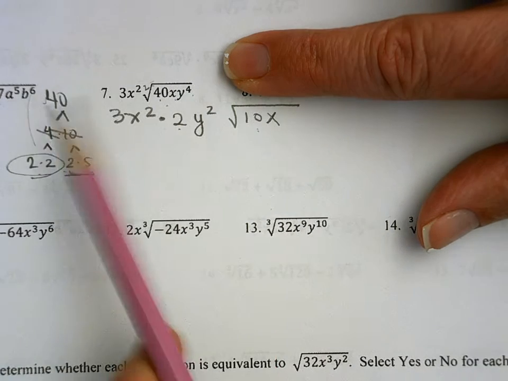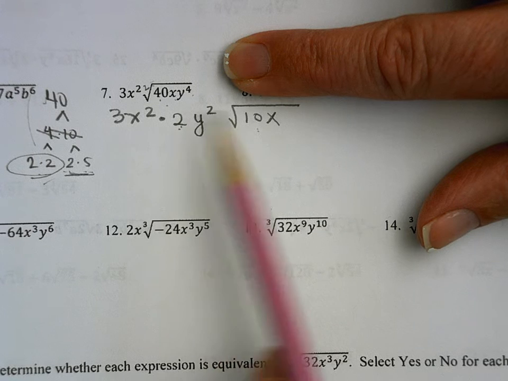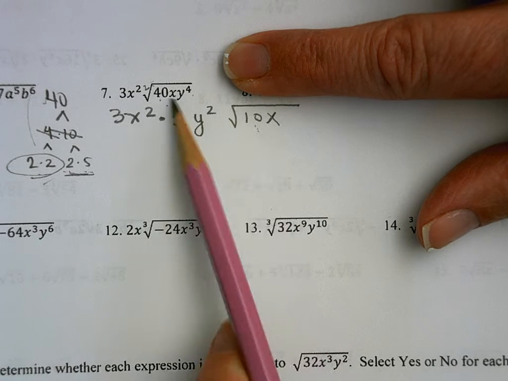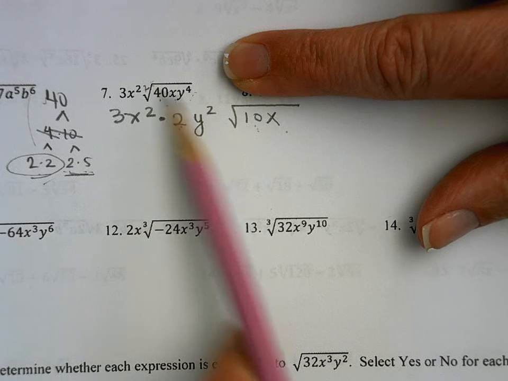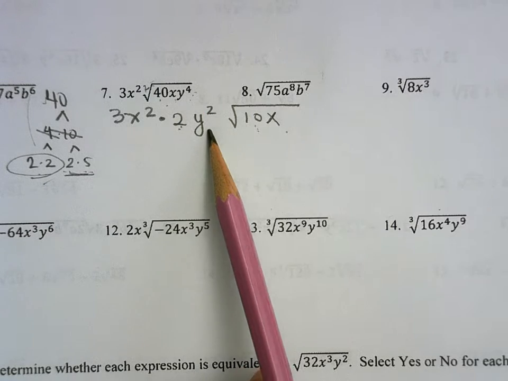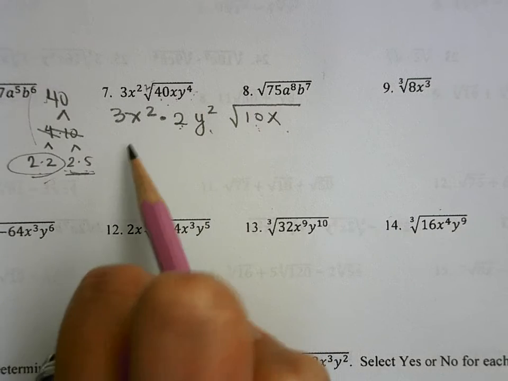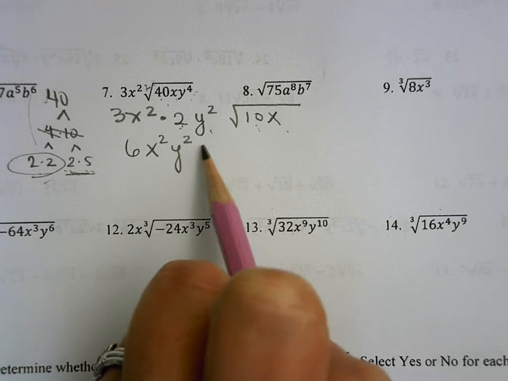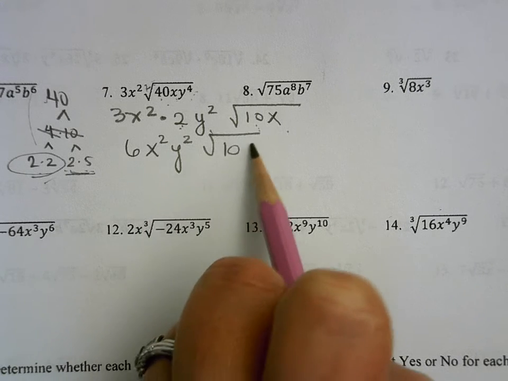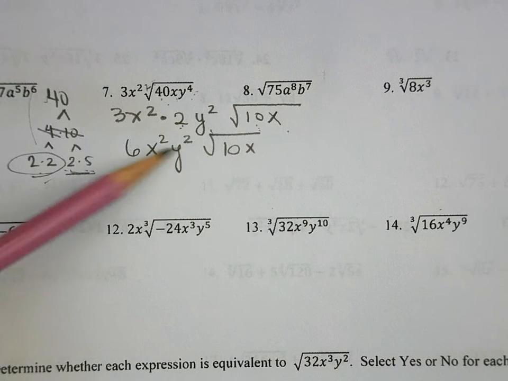So the 40, factor tree, 2 on the outside, 10 stays in. X doesn't reduce, and for y to the 4th, 4 divided by 2 is 2, so y squared. Then combine like terms, so I have 3 times 2, x squared, y squared, and then the square root of 10x. I have no odd power, so I know I don't need to check for absolute value.